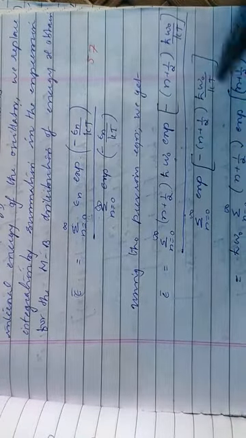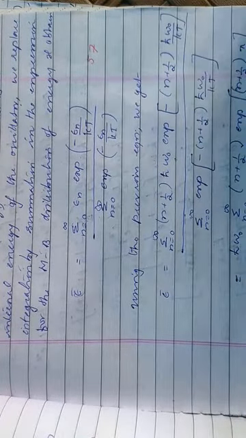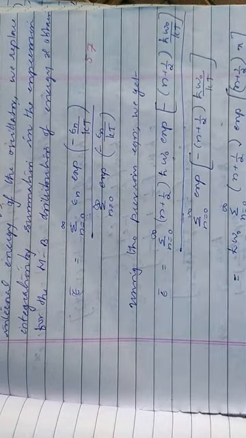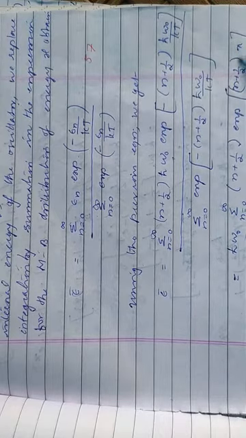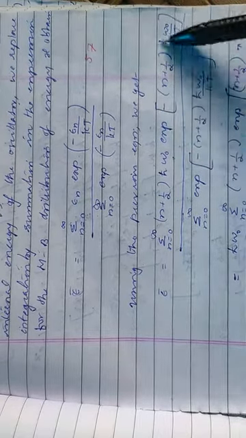What we are doing in this step is substituting for minus h cross omega 0 by kT as x, so that this becomes n plus half into x. Here this minus this term will become x.